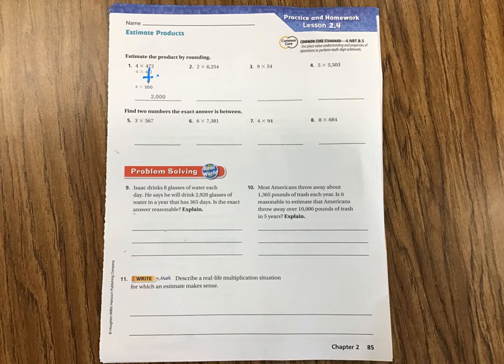Now all we have to do is find the basic fact first. So what is our basic fact, everybody? 4 times 5, yes. So we're going to find the basic fact for 4 times 5. 4 times 5 is what? 20. So we'd write 20. Now this is where you have to be careful because 20 is in the basic fact.